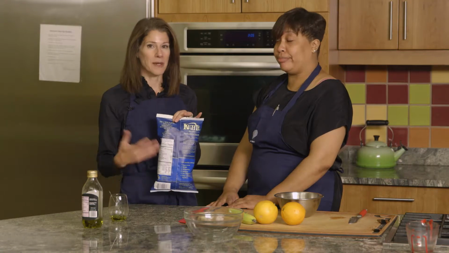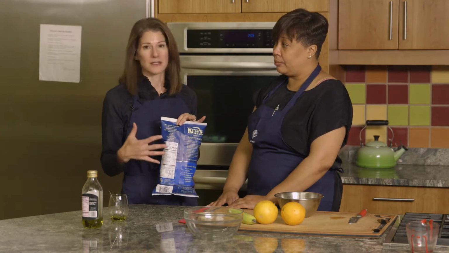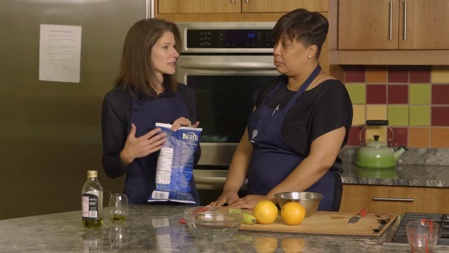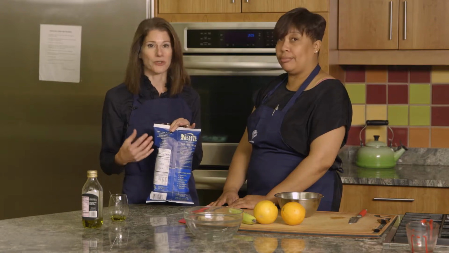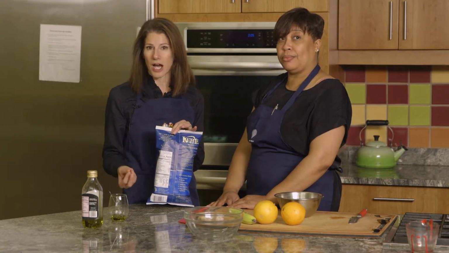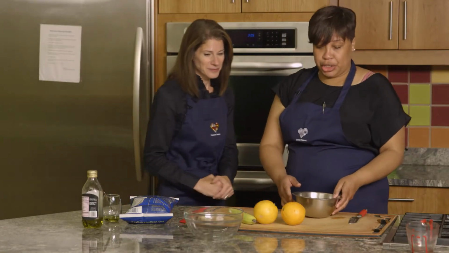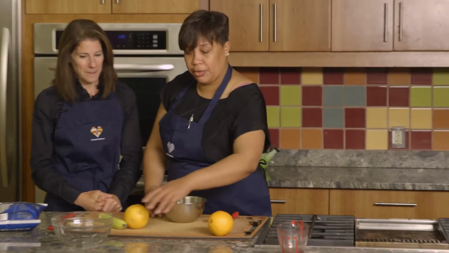Very easily done. So maybe a good alternative sometimes is not to have chips that often, but instead have fruits or vegetables or yogurt or other healthier options for a snack, with the encouragement of them making the snack themselves. So now we're going to go ahead and show you how to make our fruit salad.